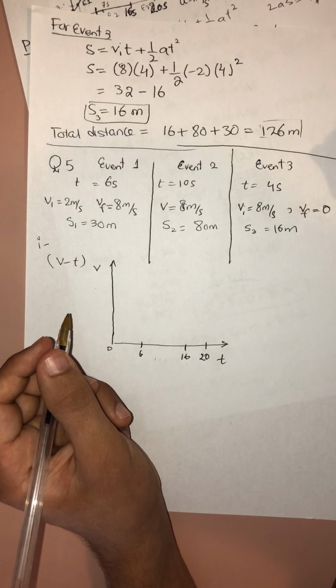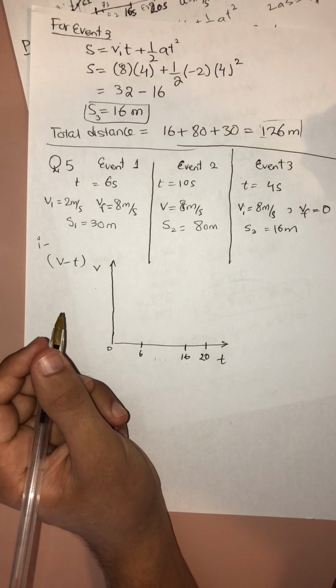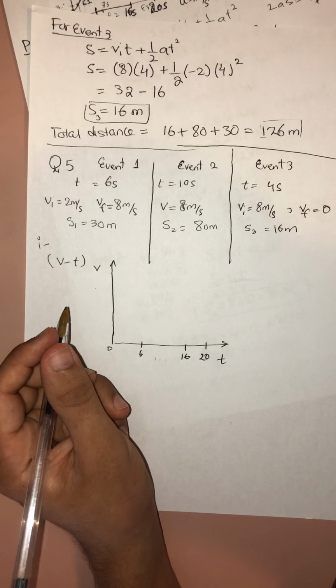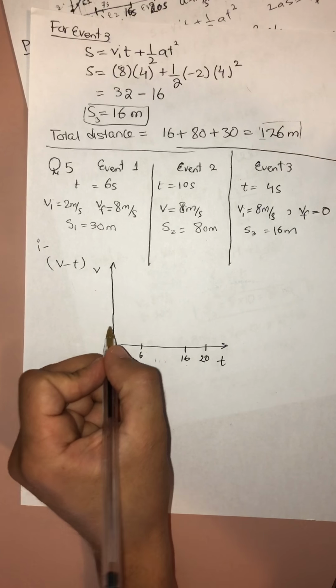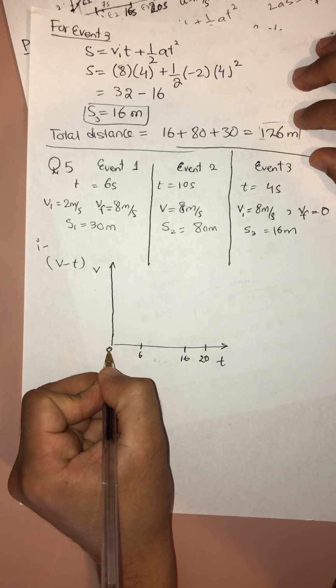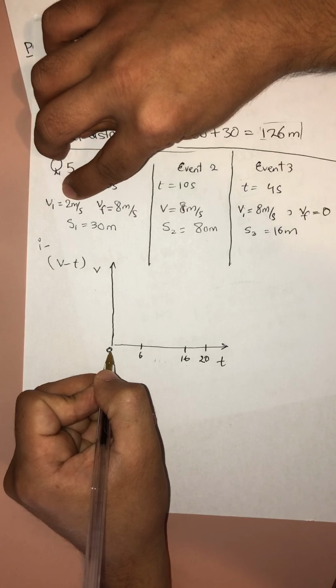But since we are only dealing with constant acceleration, our graphs would be of straight line type. So at 0 second for event 1 we have vi is 2 meter per second.